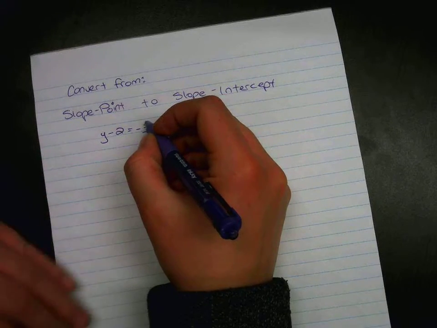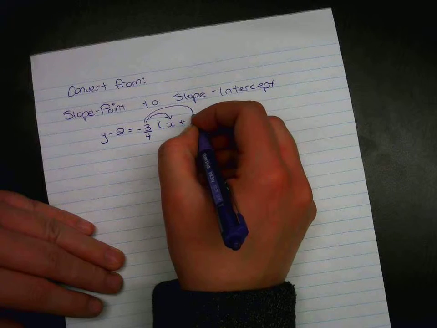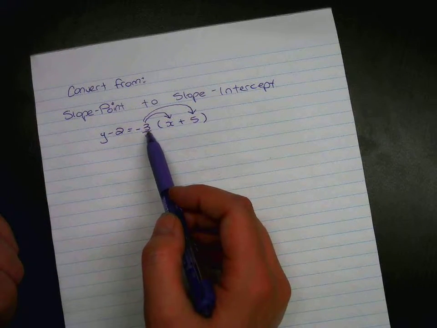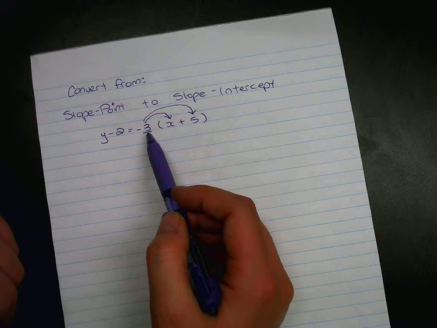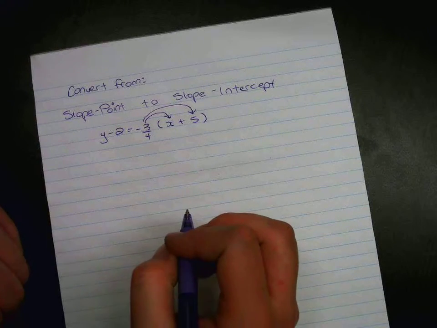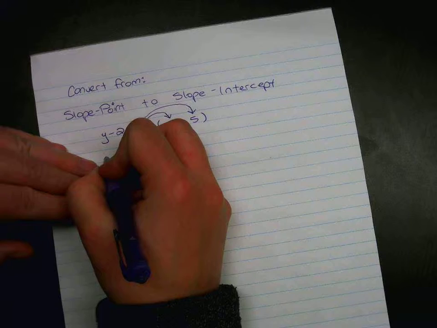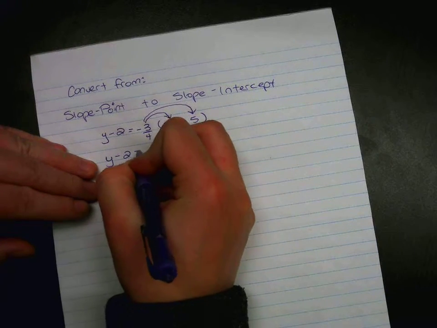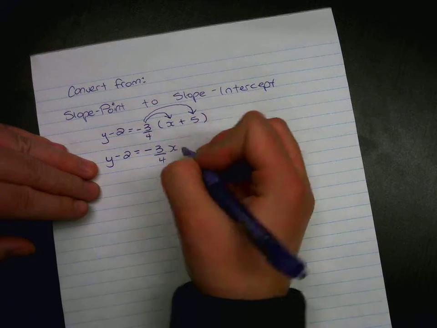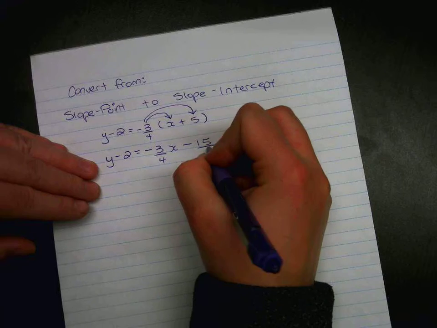We're going to go this times this and this times this. Distribution, if you recall, means you have to multiply to everything inside the brackets. You're left with y minus 2 on the left-hand side and negative 3 over 4x minus 15 over 4.